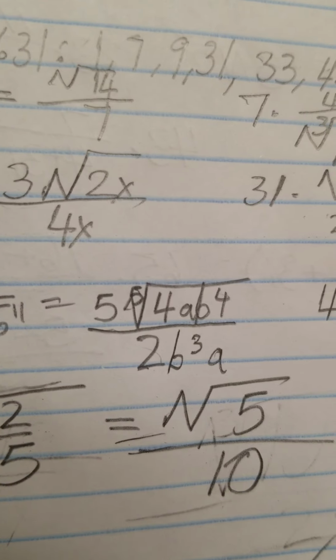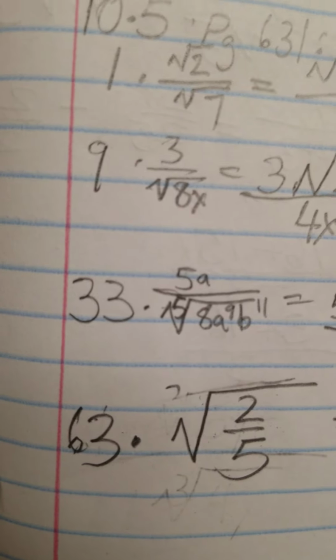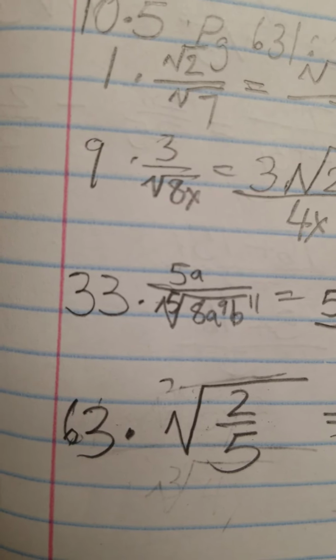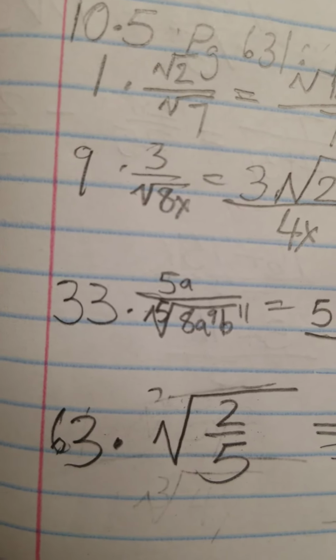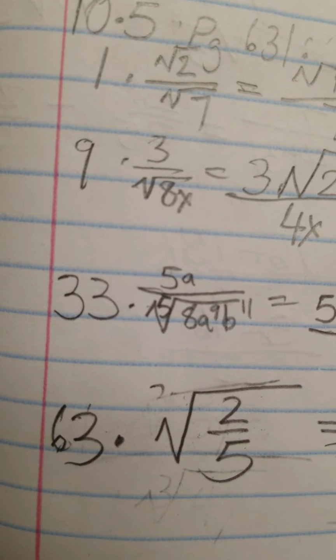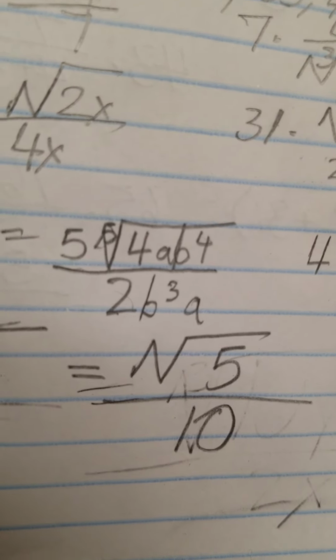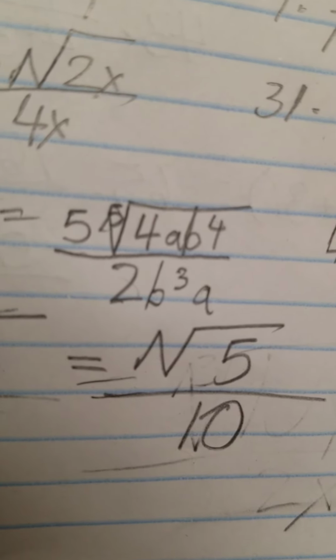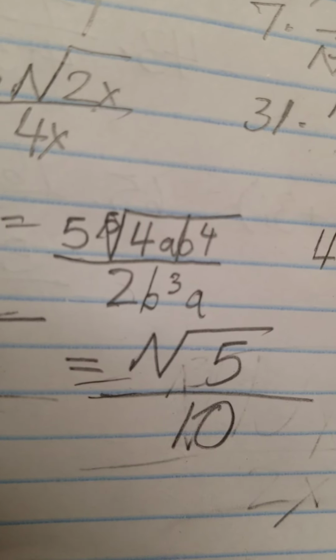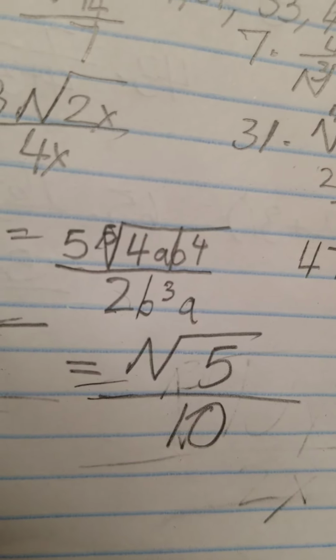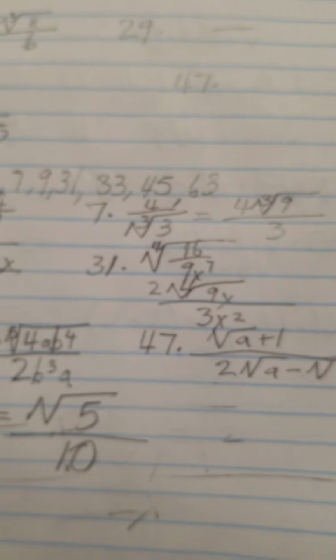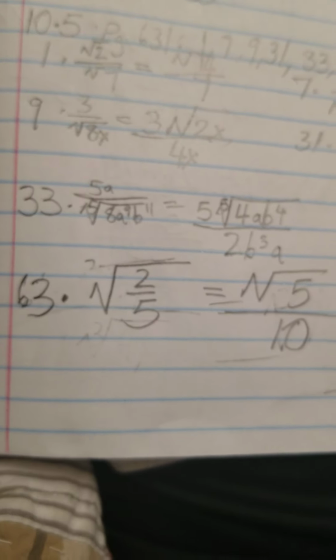33, which is 5a over 5 root of 8a to the power of 9, and b to the 11th. And my answer is 5. And 5 again, square root of 4ab to the 4th over 2b cubed a. 47. I wasn't sure how to do that one. And then 63, square root of 2 over 5 is root of 5 over 10.